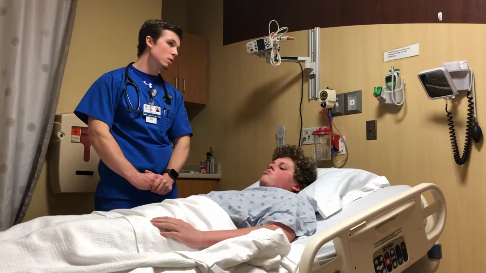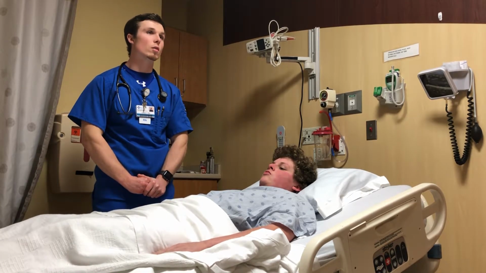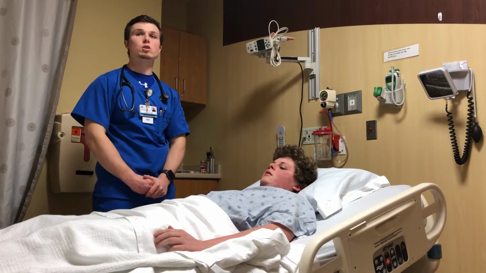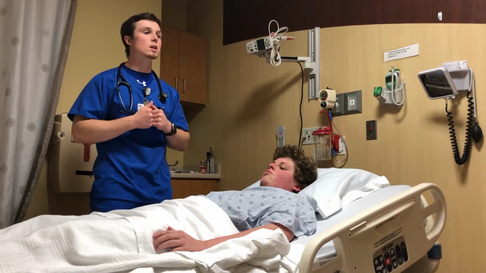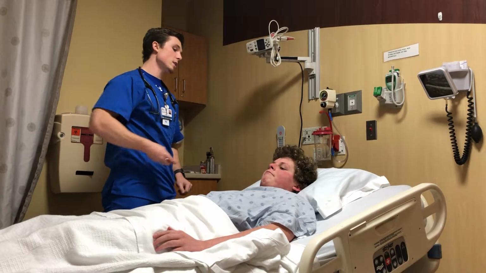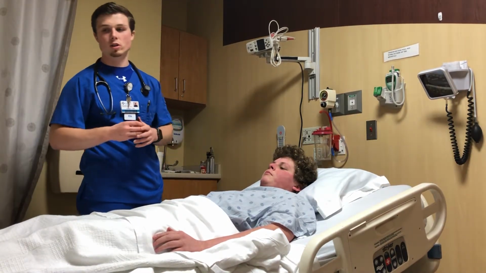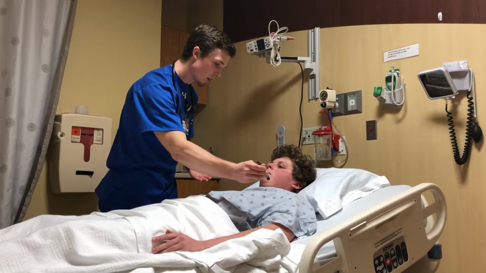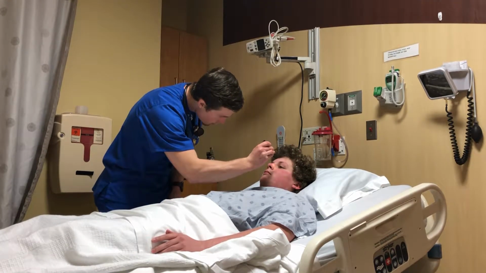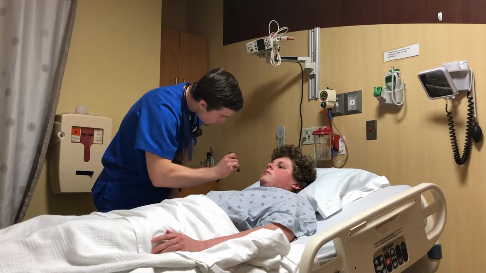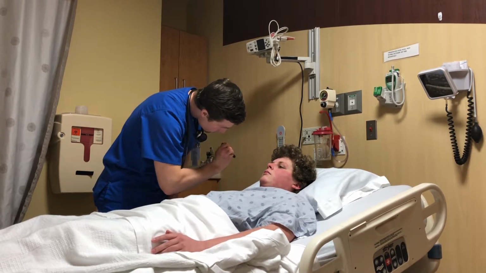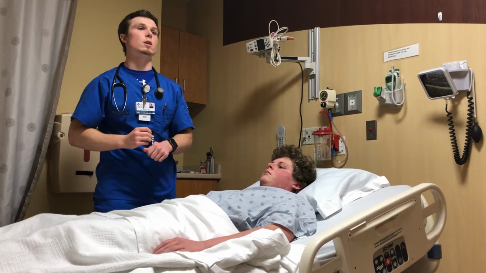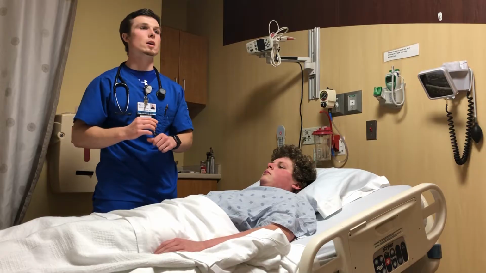Now with both eyes, please read the lowest possible that you can on there, please. L E F O D P C T. All right, 20/20 vision in bilateral eyes. So what we'll go ahead and do is move into assessing the pupillary responses of the patient. So go ahead and look straight forward, okay? I'm going to look at your pupils and I'm going to shine a light into your eyes, okay? Pupils equal, round, and reactive to light and accommodating.